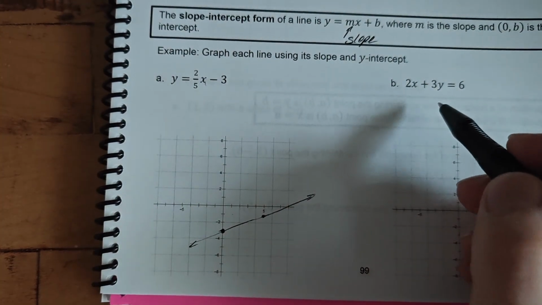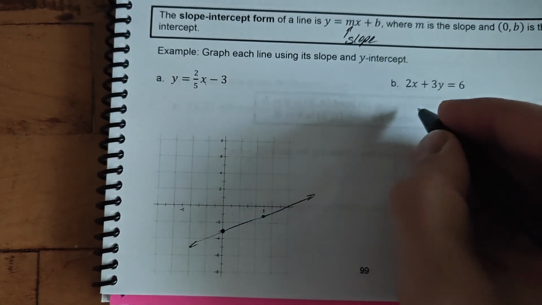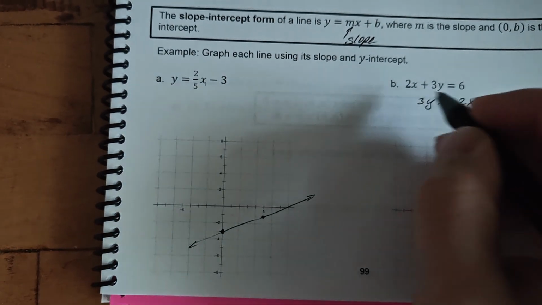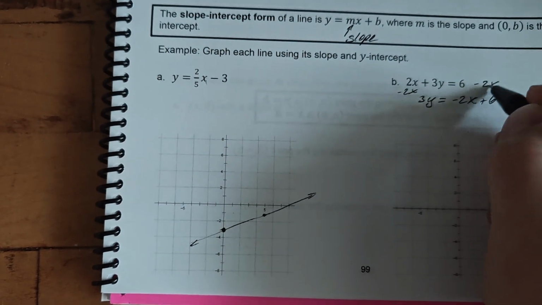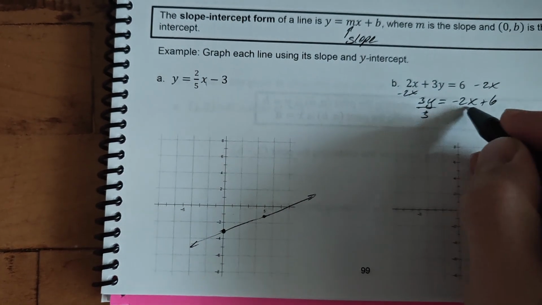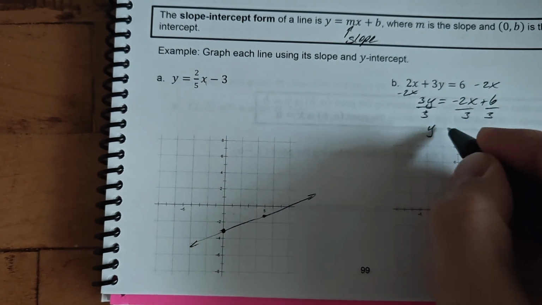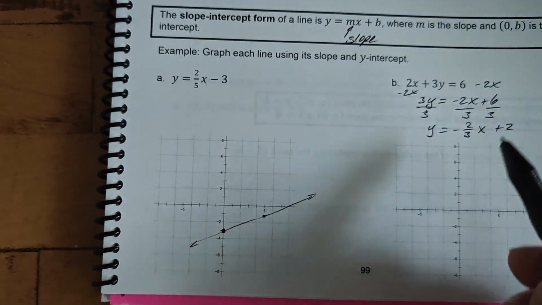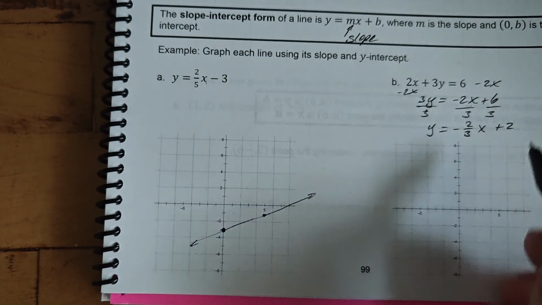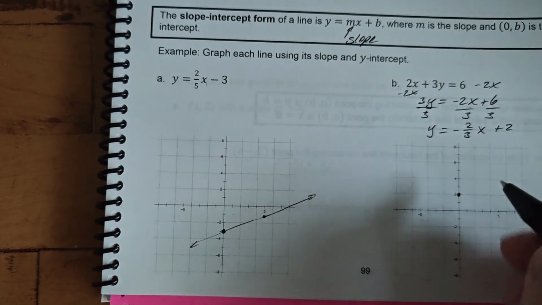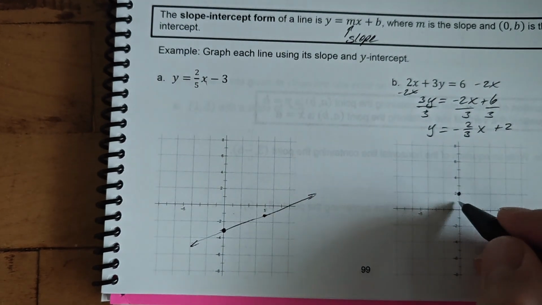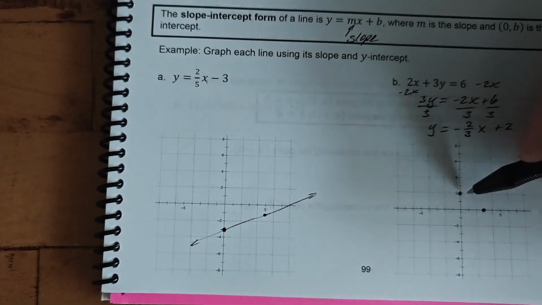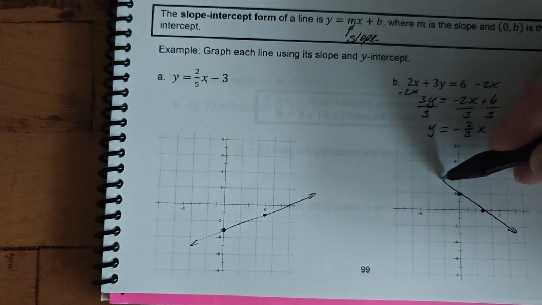Over here, it's not in the slope-intercept form yet, so we need to solve this. 3y equals -2x plus 6, just subtracting that 2x from both sides. Divide by 3 to get y on its own. That says that y is equal to -2/3 x plus 2. Here we have a slope of -2/3 and an intercept of +2. So you go up to +2, and then negative slope means that you go down instead of up, so down by 2, and then over by 3 to get your second point right there. Your line goes through both of those. Like that.